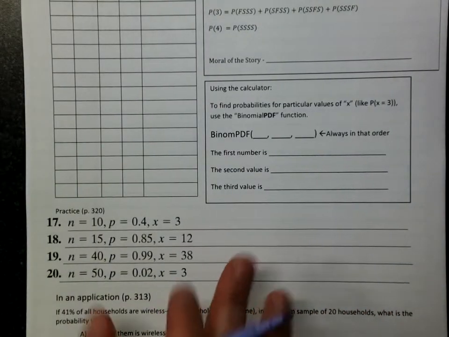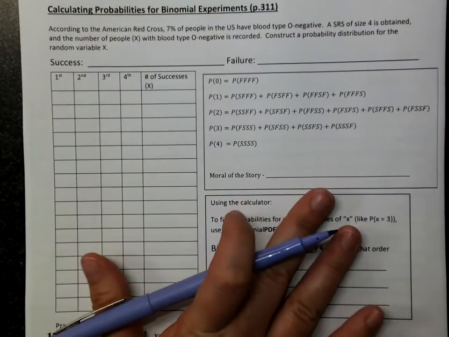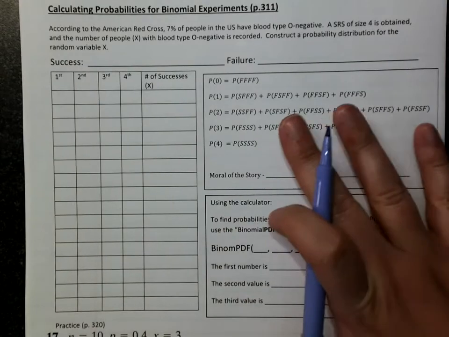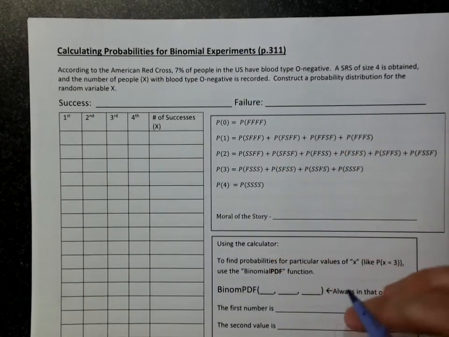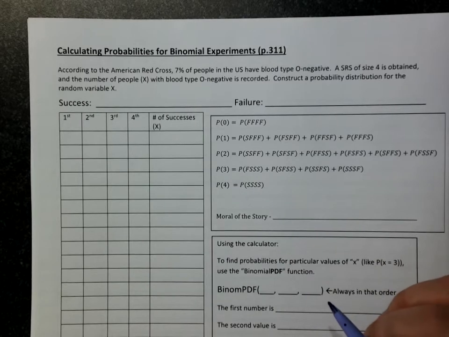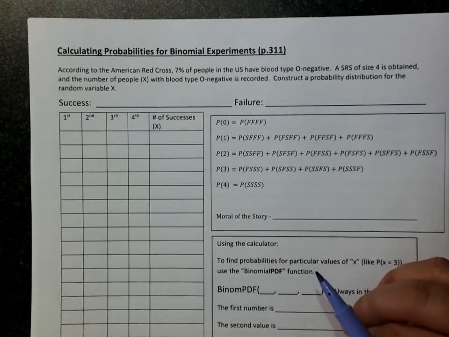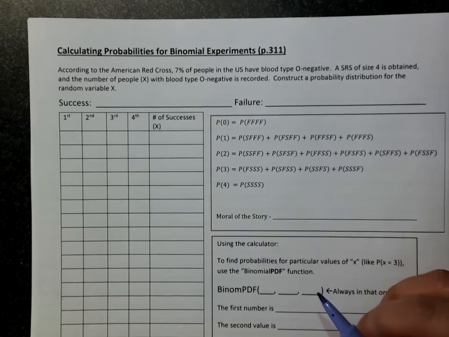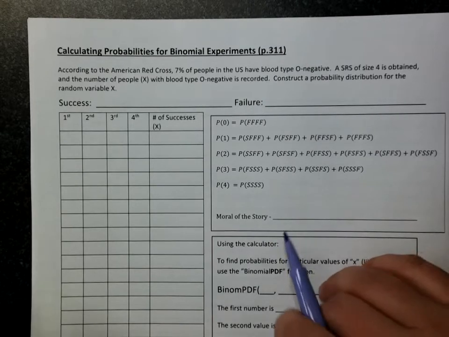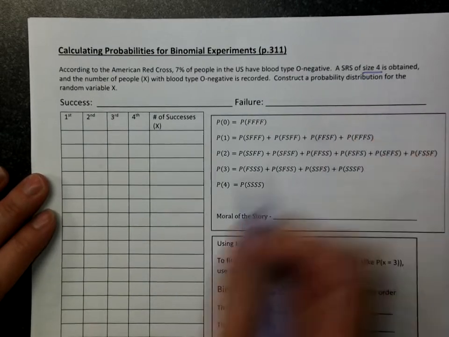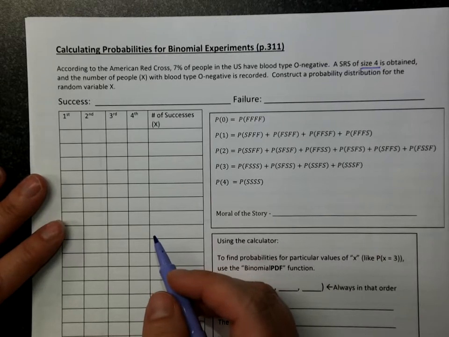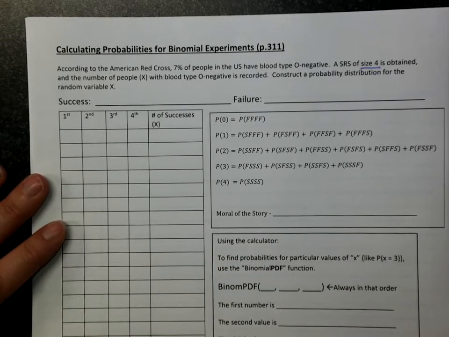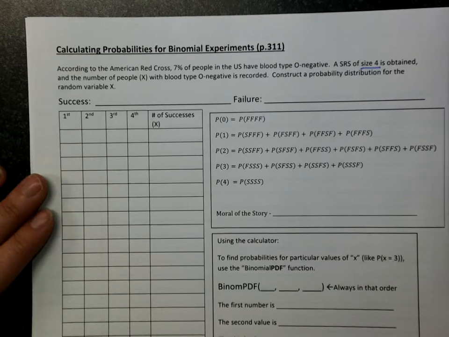So your textbook goes through an example by hand, and then I'm going to show you how to put it all into the calculator. So we're going to use example B from page 3. According to the American Red Cross, 7% of people in the U.S. have blood type O negative. A simple random sample of size 4 is obtained, so we're just going to use 4 people for this, and the number of people with blood type O negative is recorded. Construct a probability distribution for the random variable X.